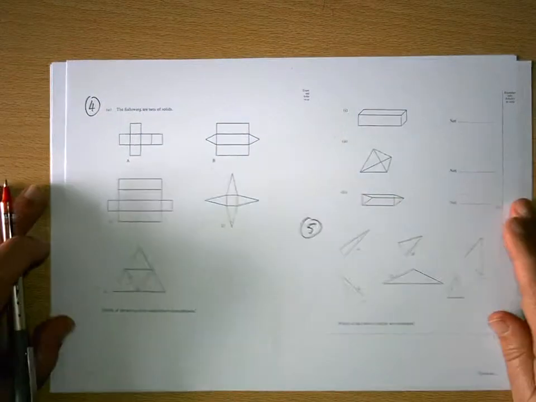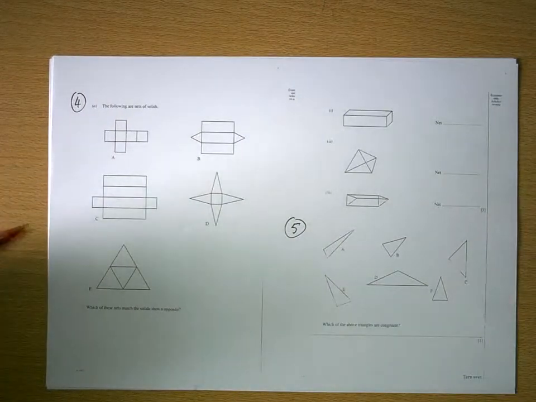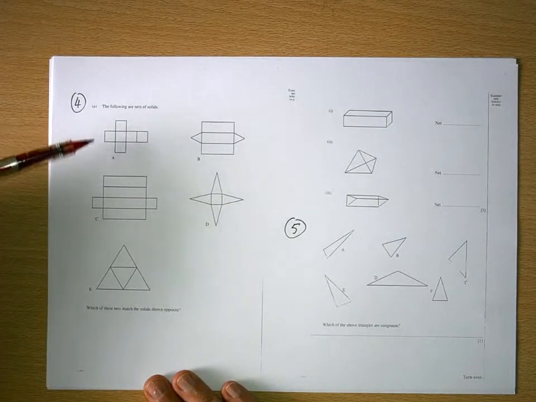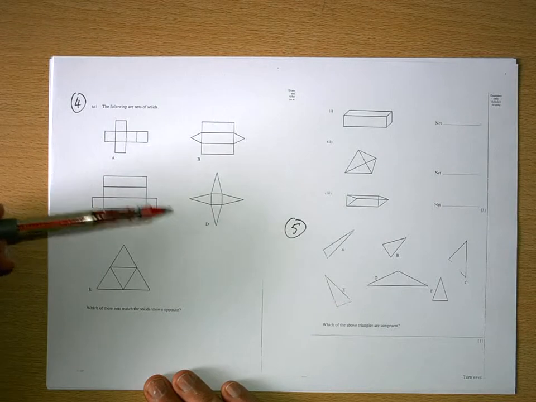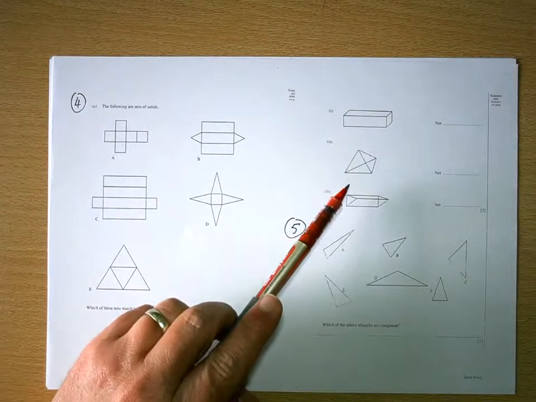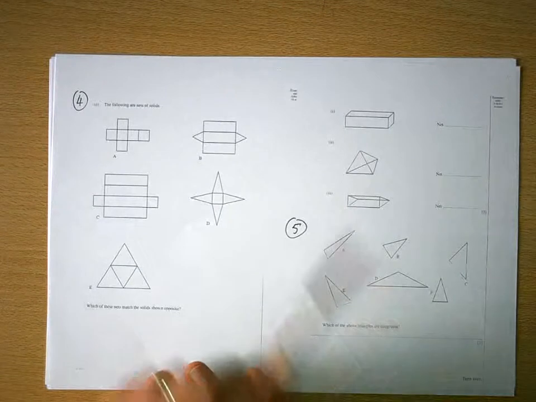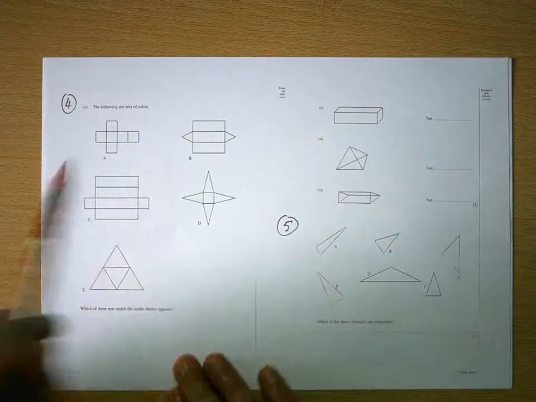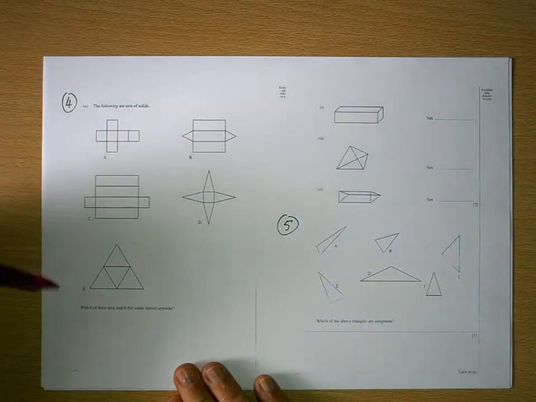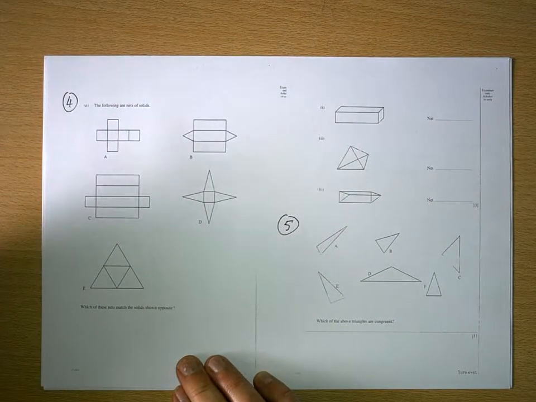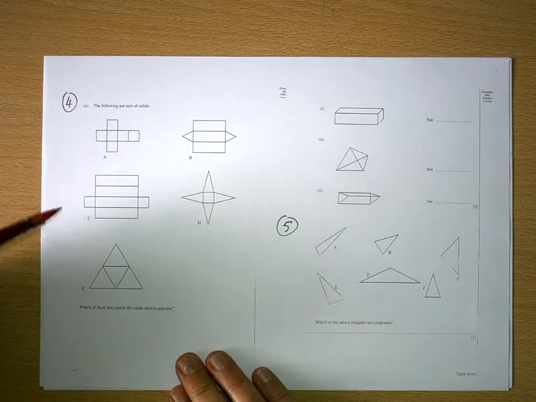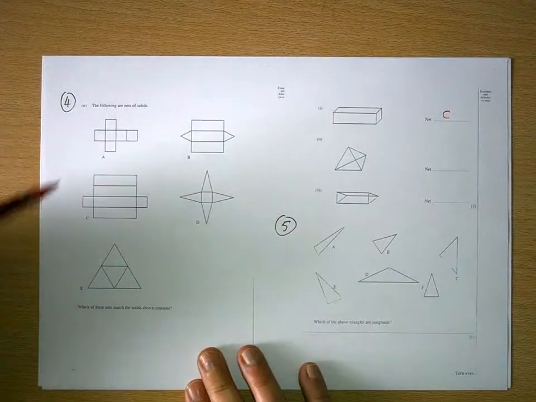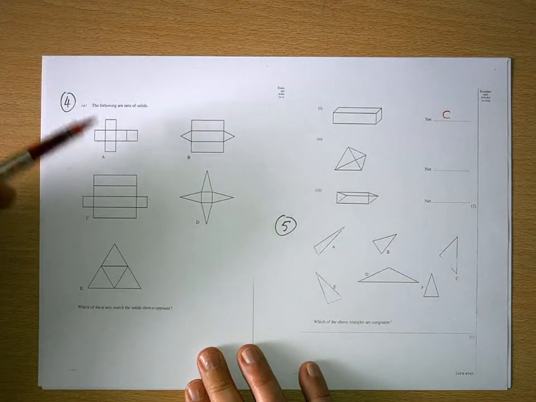And the final question that I've managed to find on nets is question 4. And what we're doing in question 4 is matching up these nets with the 3 objects that we have on the right hand side of the page. So what we want to do is for the cuboid, which is number 1 there, find which one of those shapes would fold up to give it. I think it's fairly clear that that is going to be C, as there's no way anything else will create that shape.